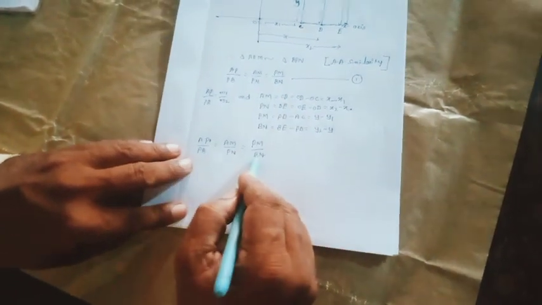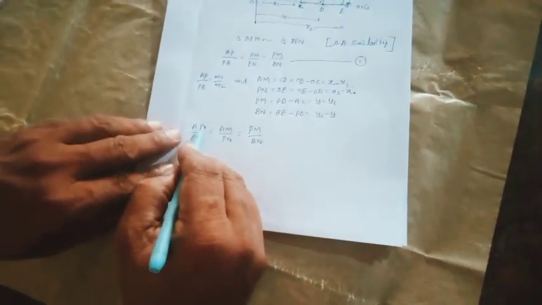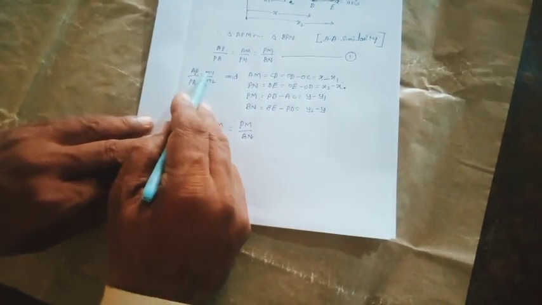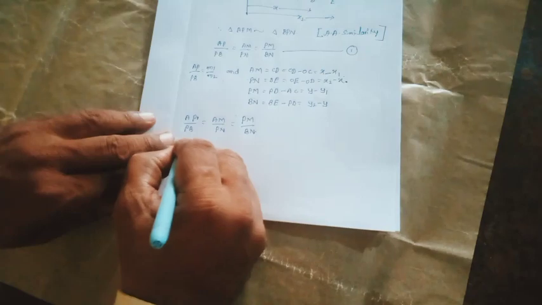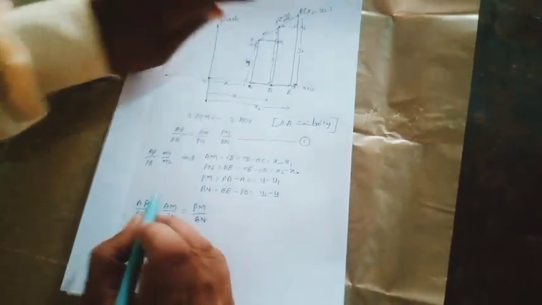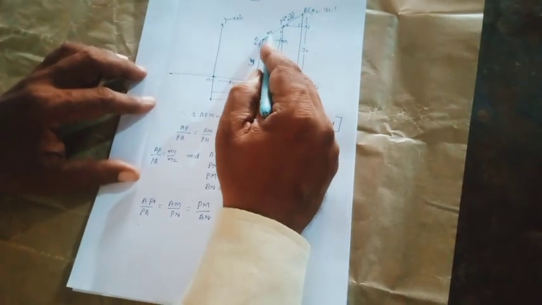This is equation number 1. Now you substitute AP divided by PB. AP divided by PB means M1 divided by M2, because P divides the line AB in the ratio of M1 is to M2.